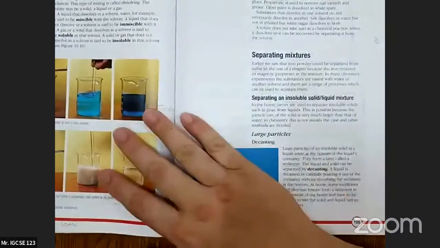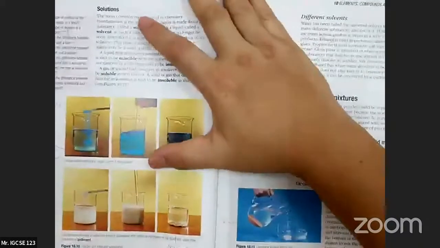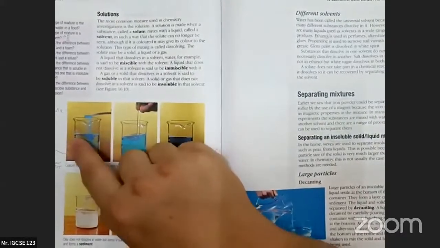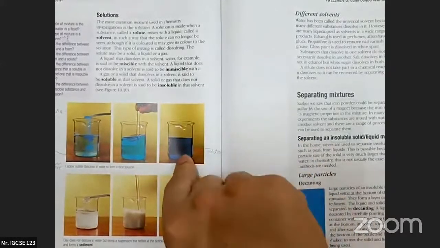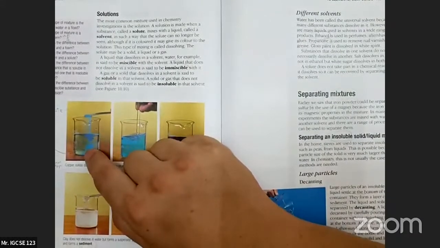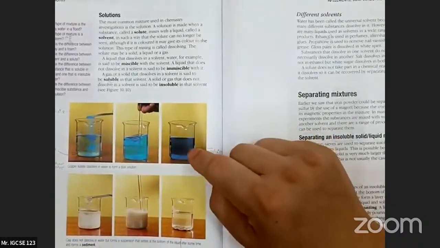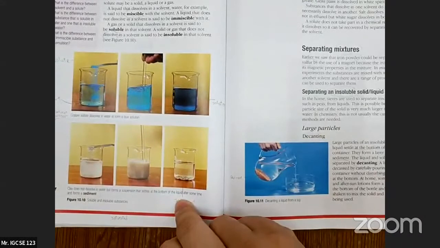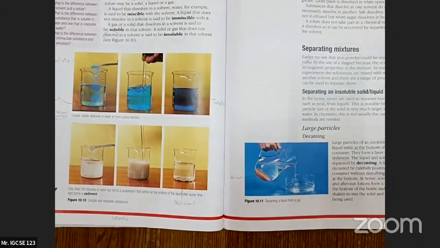We have to know about solution. A solution is the result of a solid mixed into the solvent and stirred to make a solution. So for example, if this is salt, this is water, the salt is a solid, the water is a solvent, and then the salt water is a solution. But somehow there are things which cannot dissolve. We call it insoluble.